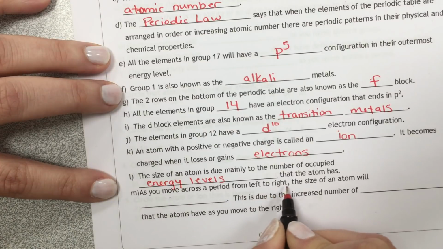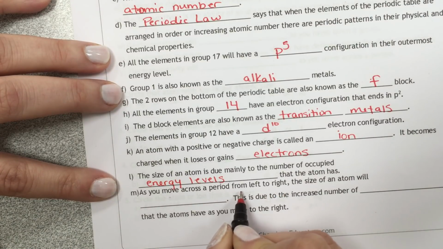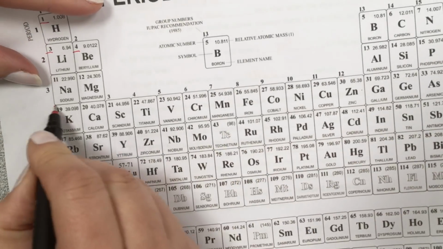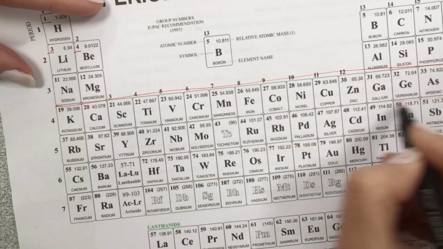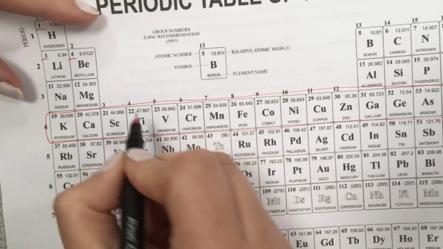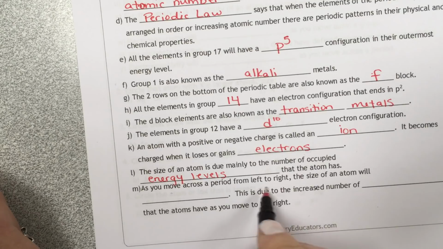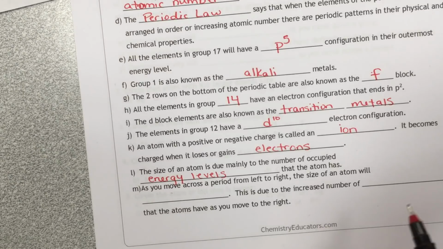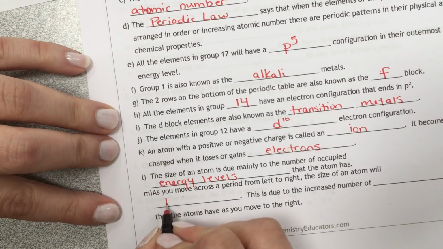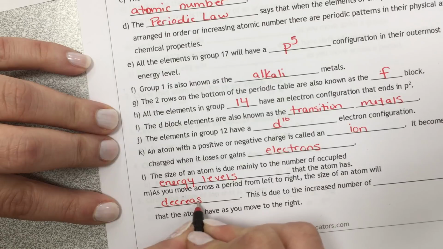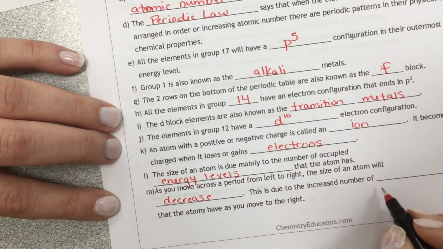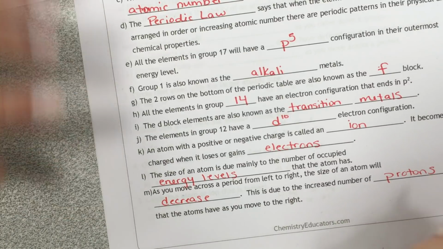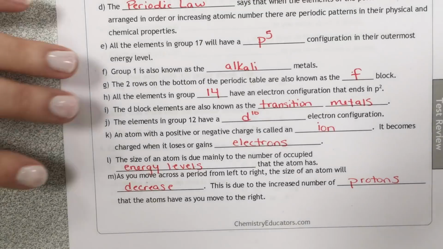As you move across a period from left to right, the size of an atom will blank. Remember, periods are like these all the way across. So this is one period. As you move from left to right, the size of the atom will decrease. Remember, this was a warm-up and it was on your quiz. This is due to the increased number of protons. This was in a warm-up, so you should have had a really good explanation of that.